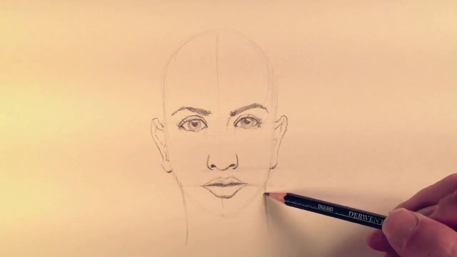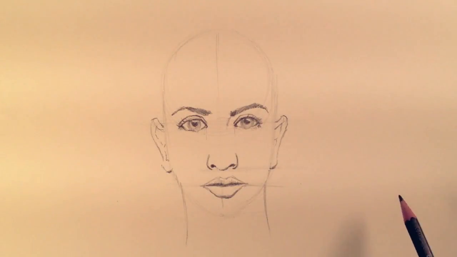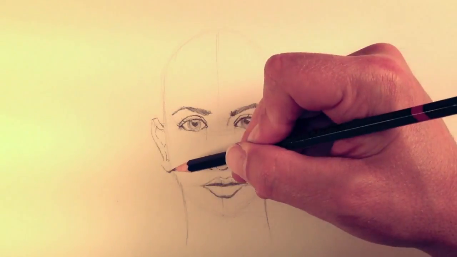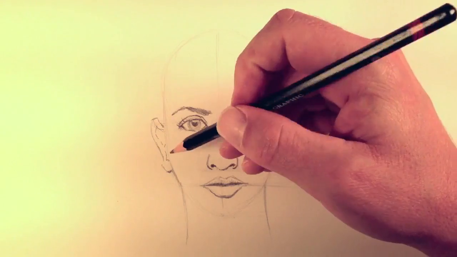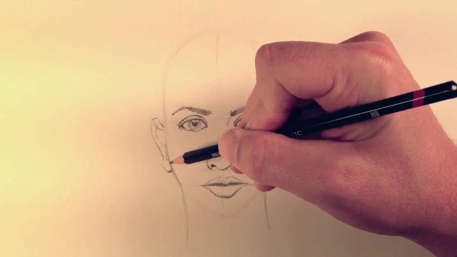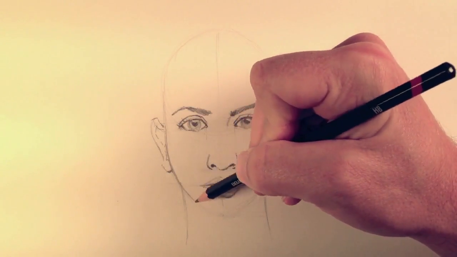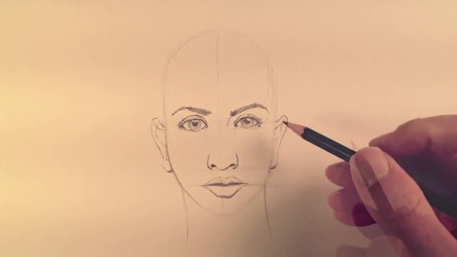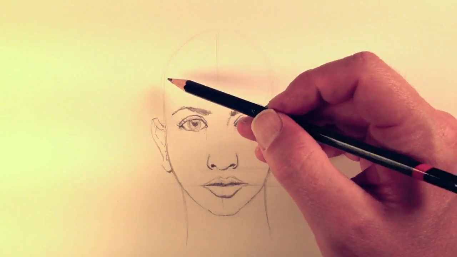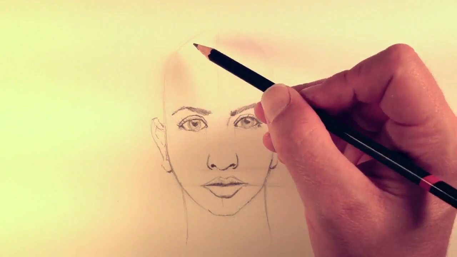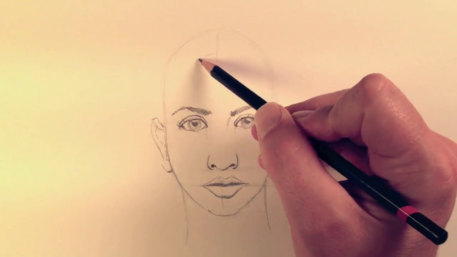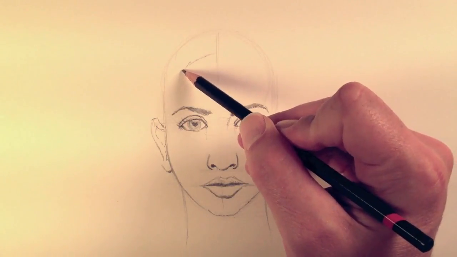Once we have our ears defined, we can bring lines down to indicate the neck. Next, it's time to define where the hair is going to be. I'll begin with where the hairline is. It's going to drop down a bit from the very top of our head.